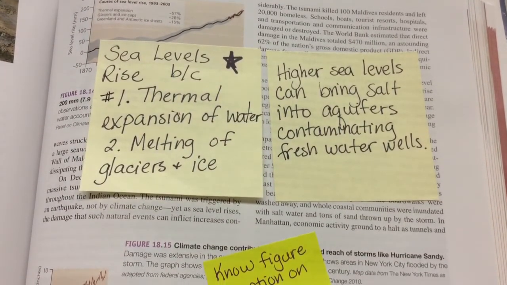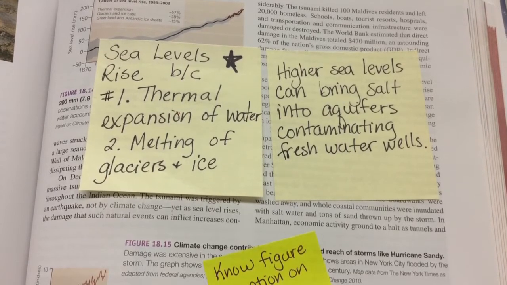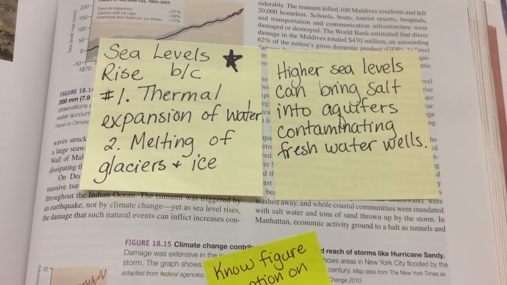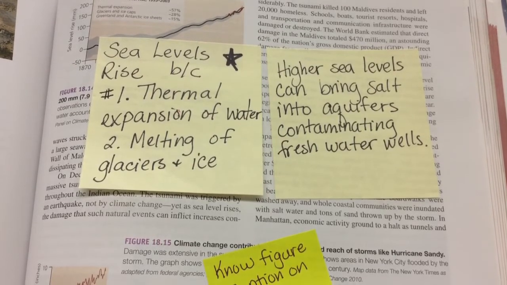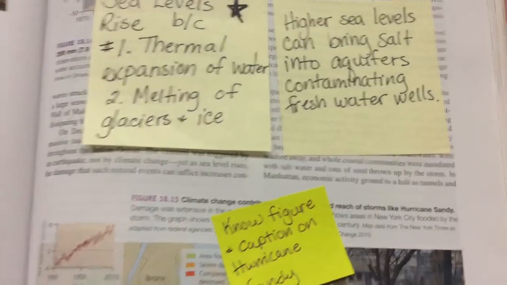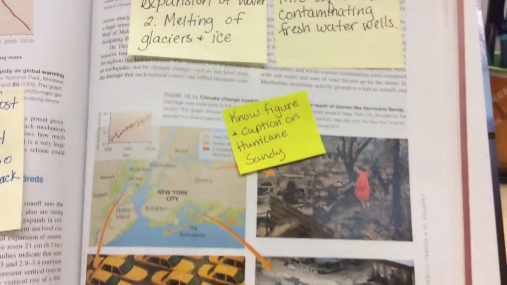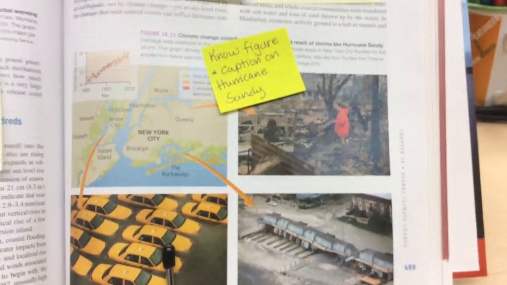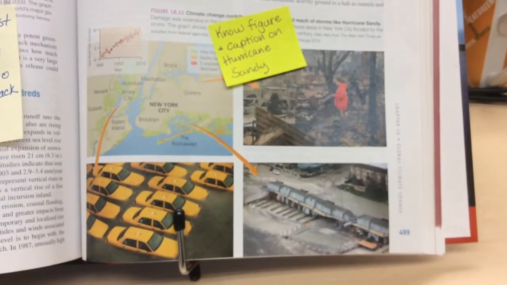So what do higher sea levels do? Well, they're going to bring salt into our aquifers, contaminating fresh water wells, as well as flooding homes and causing damage and all of that. And it makes hurricanes worse, actually, because the sea level's higher, and then the storm surges are higher.